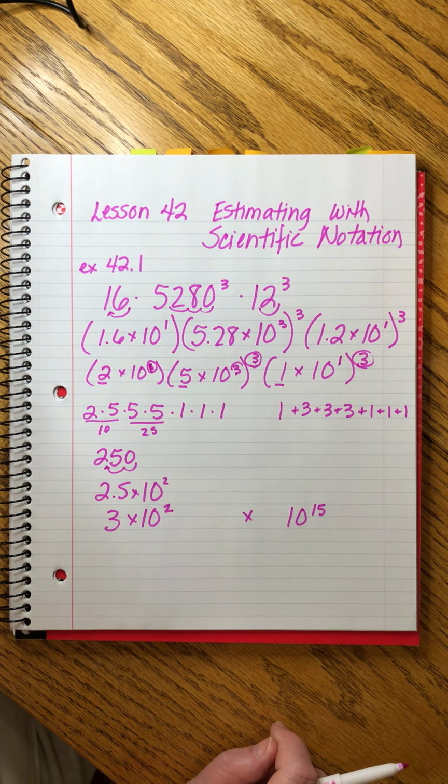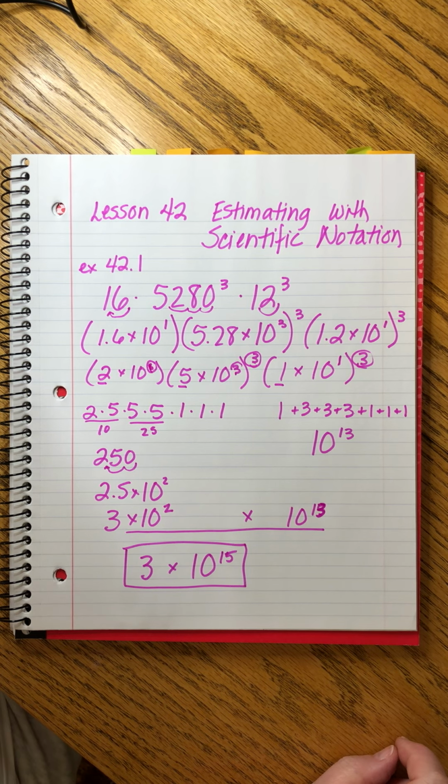Oh, no, this is 10 to the 13th, sorry. I can't add 3s and 1s together, you guys. This is 10 to the 13th. So that's there. And then it's in our last step that we combine these two and we get 3 times 10 to the 15th. That is our estimate of what the answer should be. And John runs it through his calculator and says, this is our estimate.